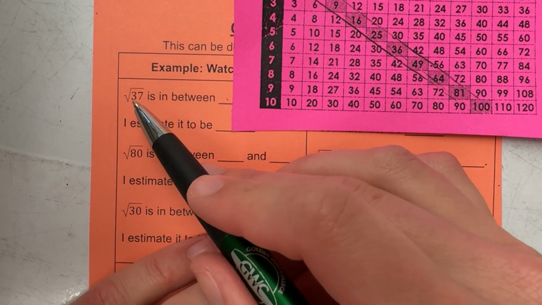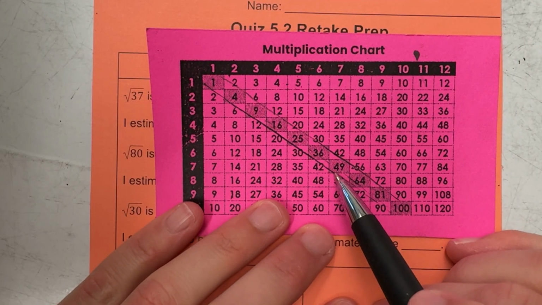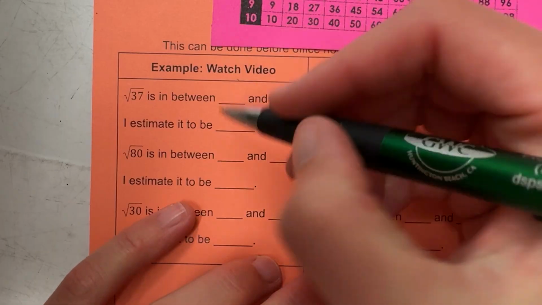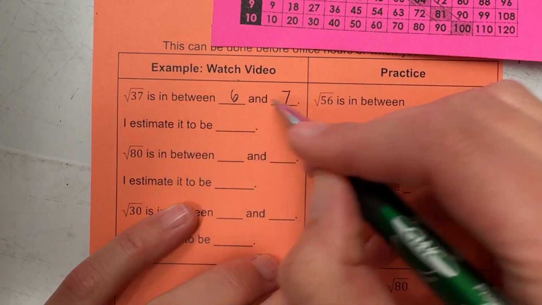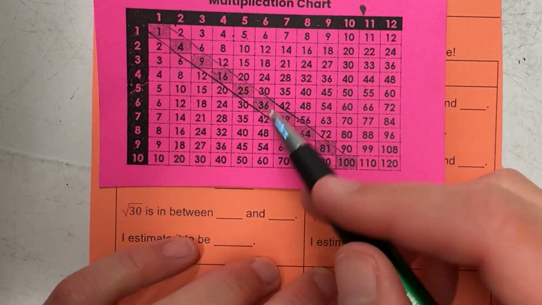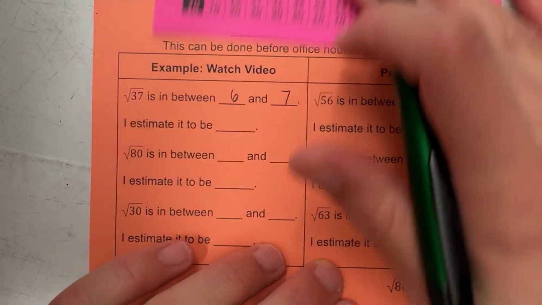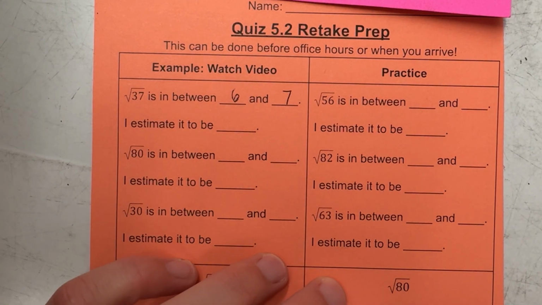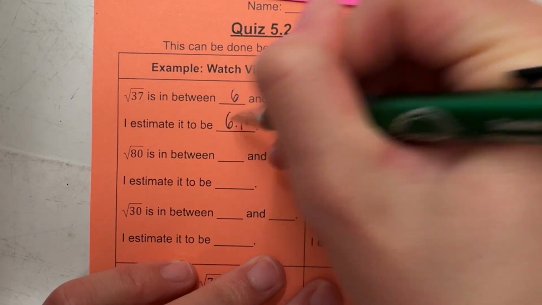The square root of 37 is going to be in between, right, these two, the square root of 36 and the square root of 49. So the square root of 36 is 6, and the square root of 49 is 7. So this is going to be in between 6 and 7. And look, 37 is really close to 36, right? So this is a number that's between 6 and 7, and it's really close to the 6. So I would estimate it to be 6.1.